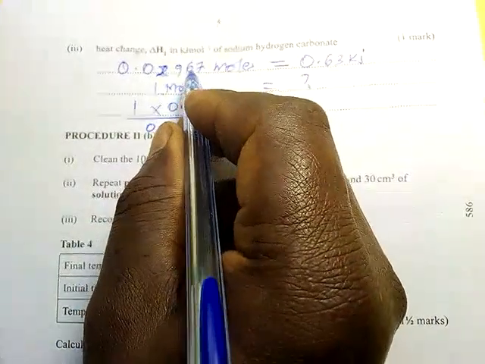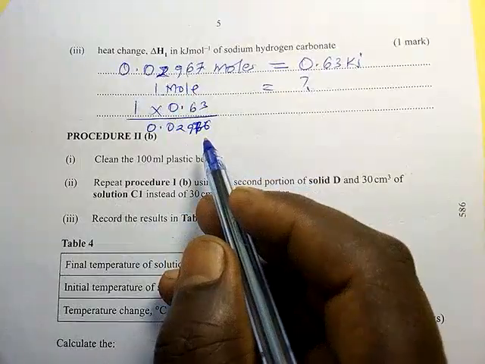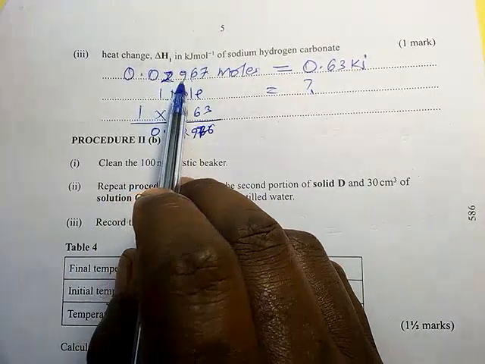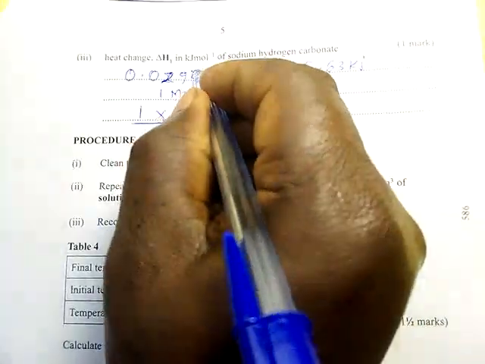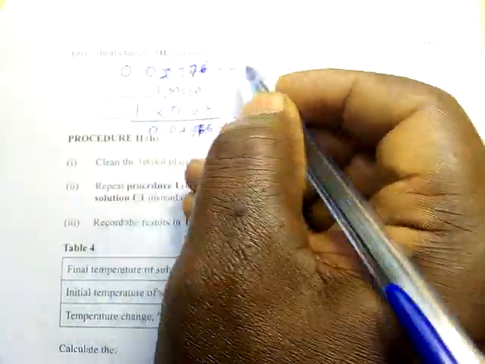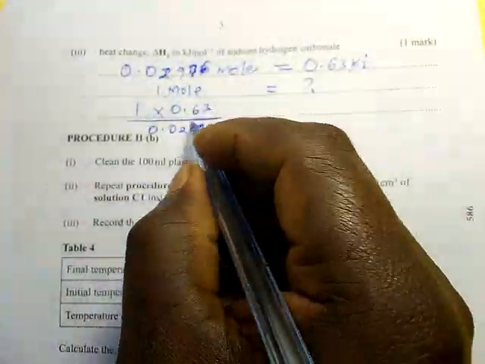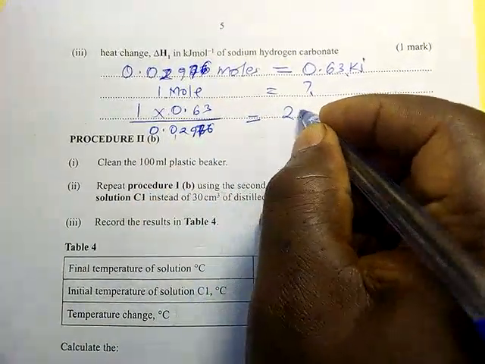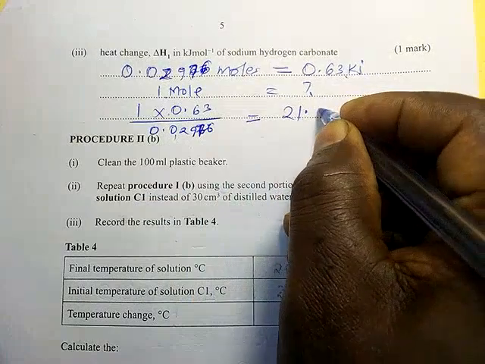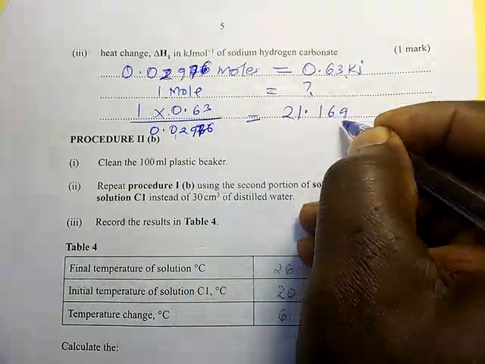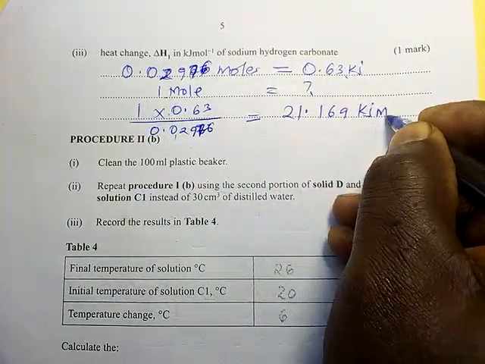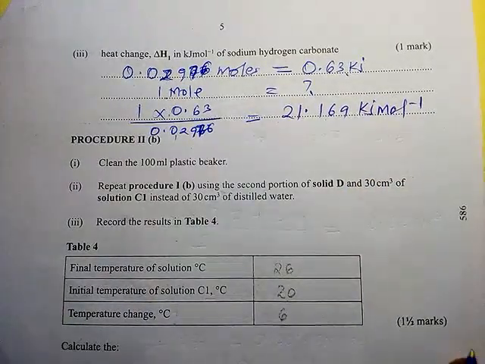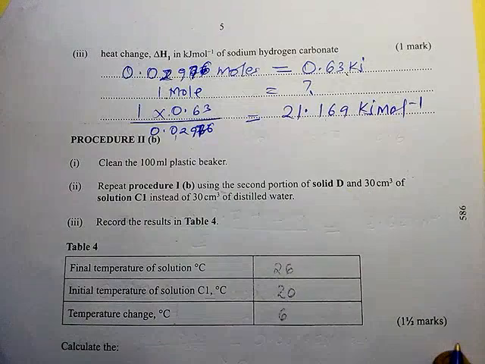I think I have written it wrong. Let me check. Yes, it is 0.02976 moles. What about 1? So this divided by this will give us 21.169 kilojoules per mole.